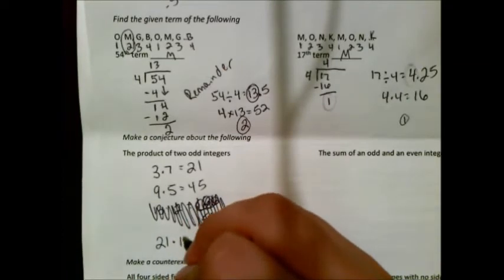Now, conjectures. What conjectures mean is making a rule, a guess of some sort, that you think is going on in the area. For the first one, the product of 2 odd integers. We can't really make a conclusion or a conjecture until we've actually tried out some of the problems. So I showed you here, 3 times 7 equals 21. 9 times 5 equals 45. Any 2 odd numbers. You could do 21 times 13.